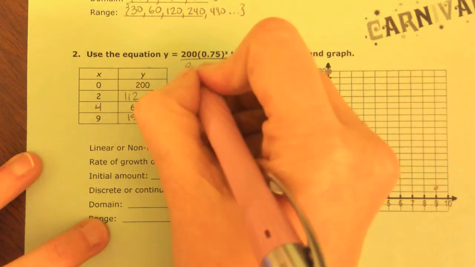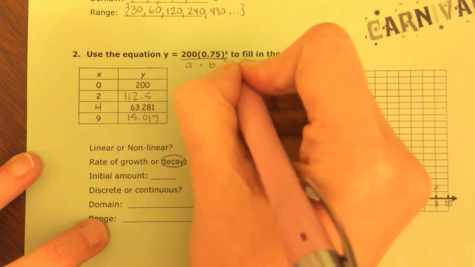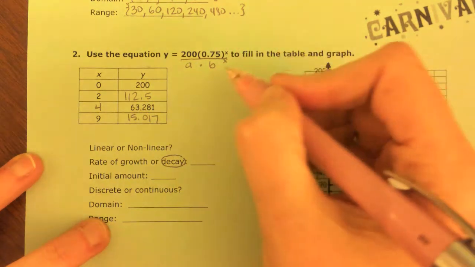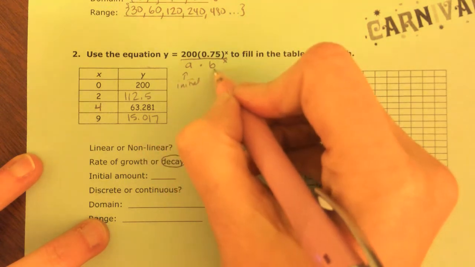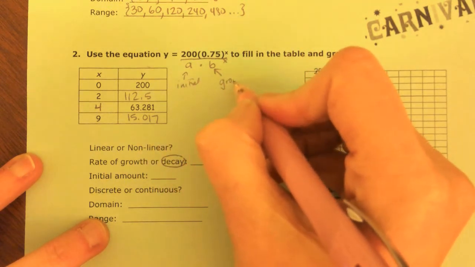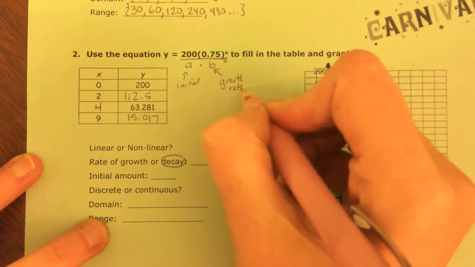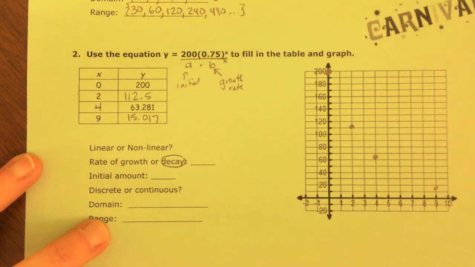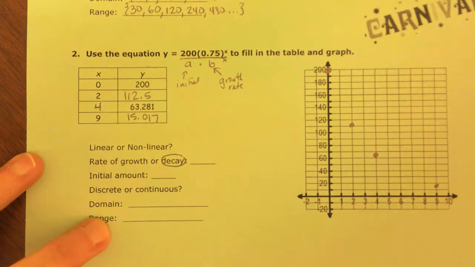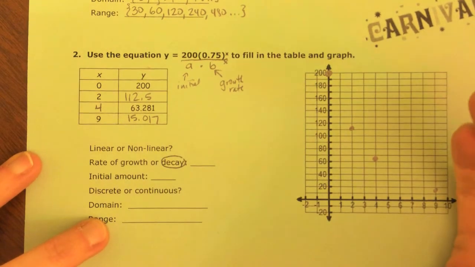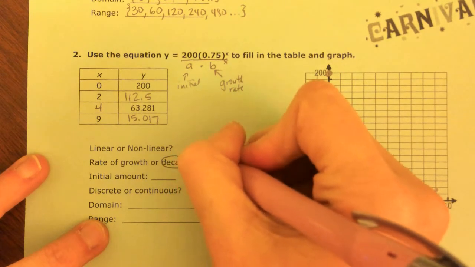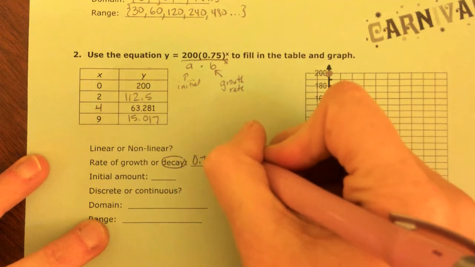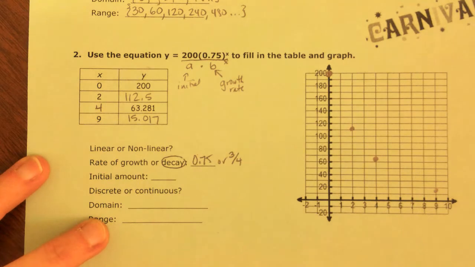If I write a times b to the x right underneath this, a is my initial value, b is my growth rate or decay rate. I mean, it's basically the same thing. You can call it whichever one. Growth rate, you know, if it's growing down, it's decaying. Okay, so my growth rate is 0.75, or if you prefer fractions, 3/4.